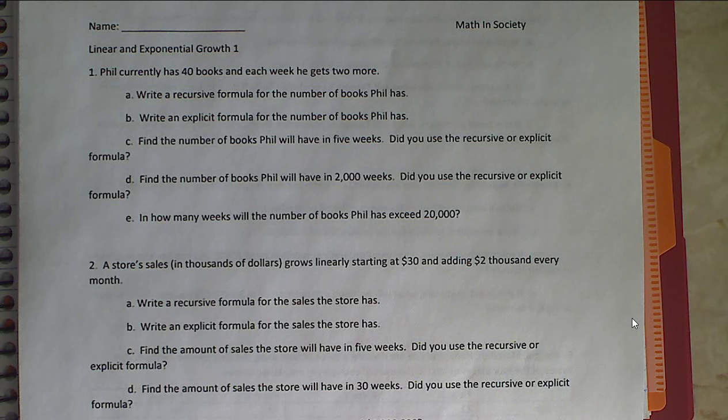Okay, so question number 1. Phil currently has 40 books, and each week he gets 2 more. To write a recursive formula, you would say the number of books he has, a sub n equals a sub n minus 1 plus how many does he get each week? 2. So plus 2. You don't get to choose which one you get to do. Well, you will down here. But part A asks you to write a recursive formula. Part B asks you to write an explicit formula. Part C asks you to find the number in 5 weeks and then say if you use recursive formulas.